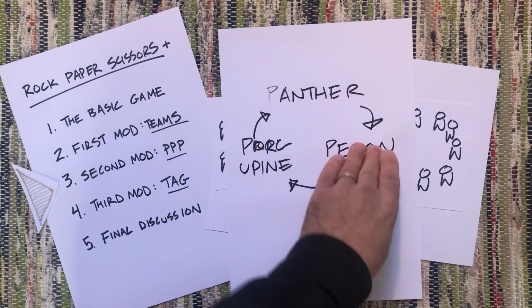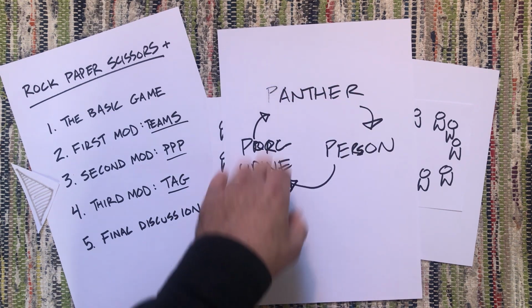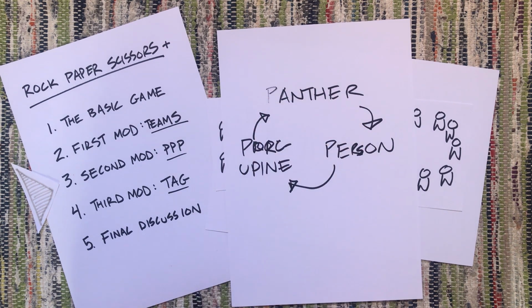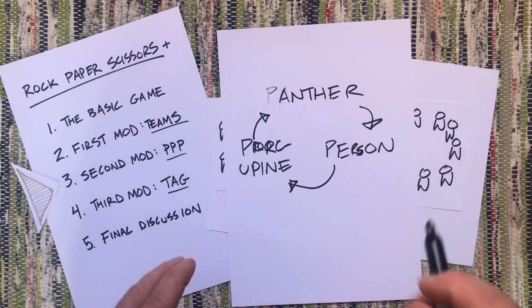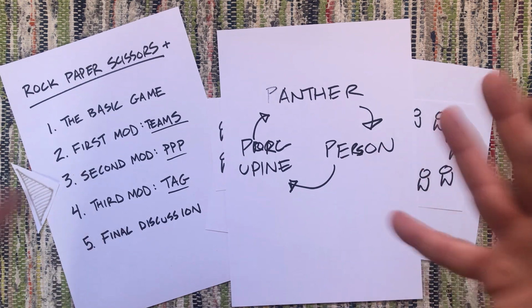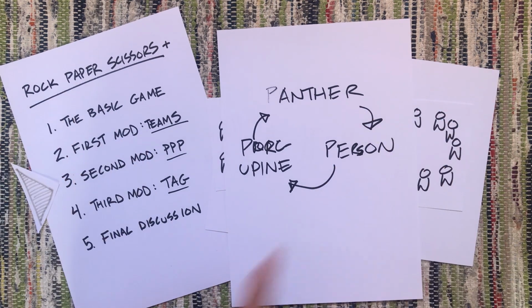So first, establish with everybody what beats what here. So panther beats person. I guess that should make sense to everyone. Panthers are these terrifying predators that could easily dispatch with a human being.